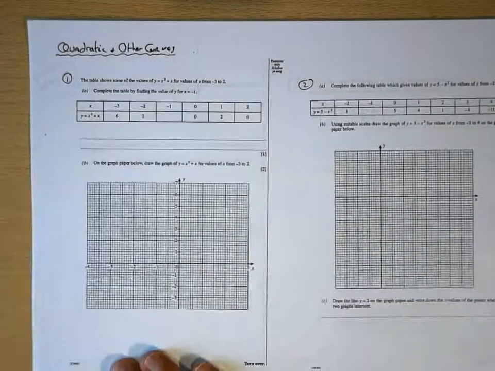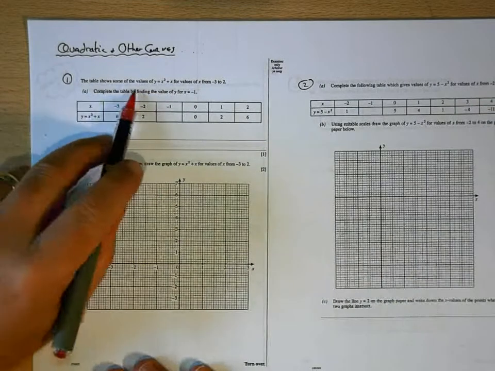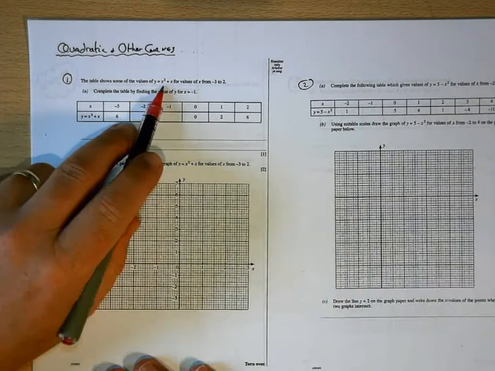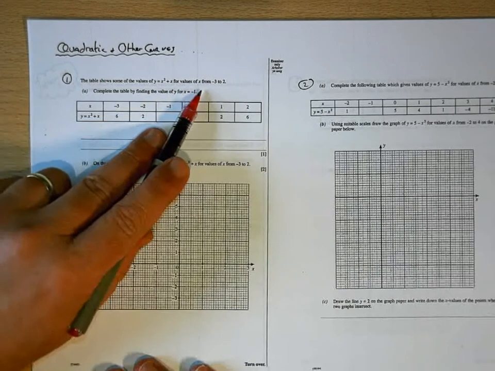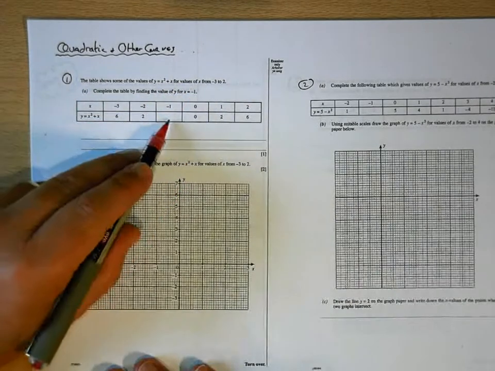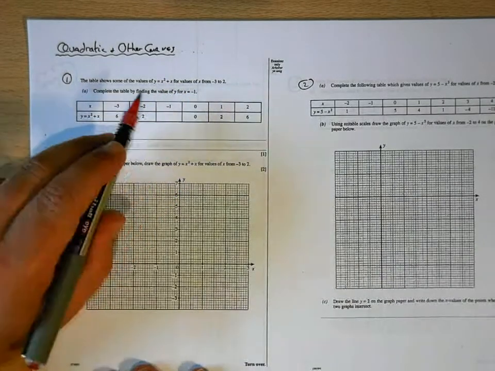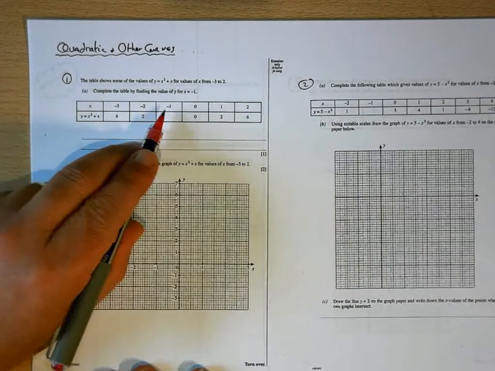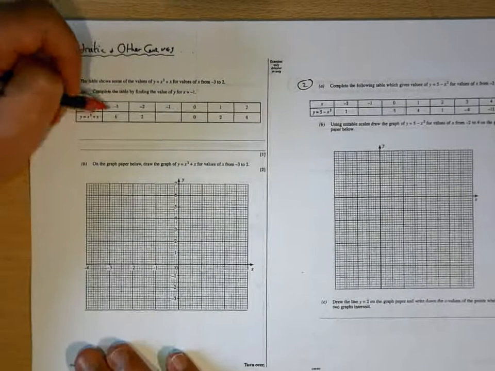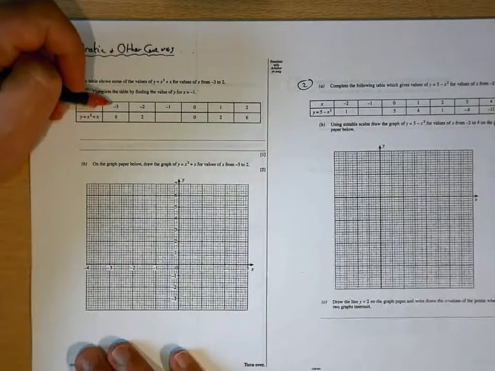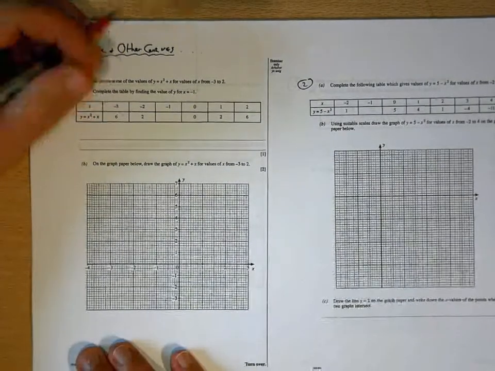So with this first question, we've got a table showing some of the values of y equals x squared plus x for values of x from -3 to 2. And we've got one missing, and it's a negative one. If you're going to go wrong, it's more likely you'll go wrong with a negative one. So let's take -3 and make sure that we can get 6 out of our formula.